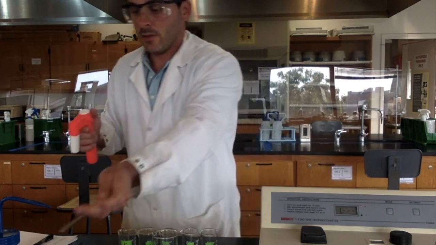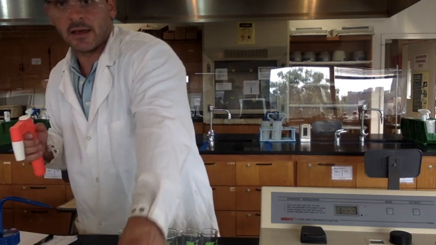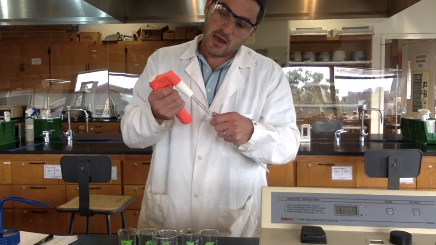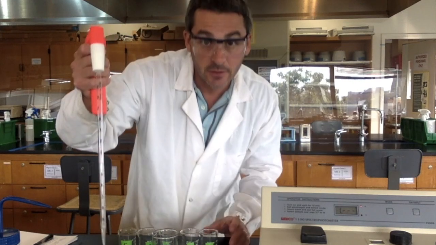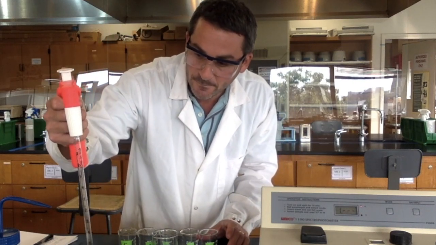Then I'm going to take a different pipette and dilute this with 10 milliliters of distilled water.